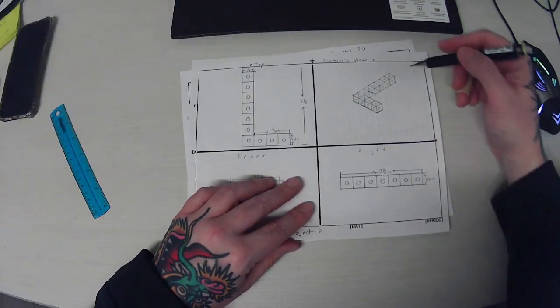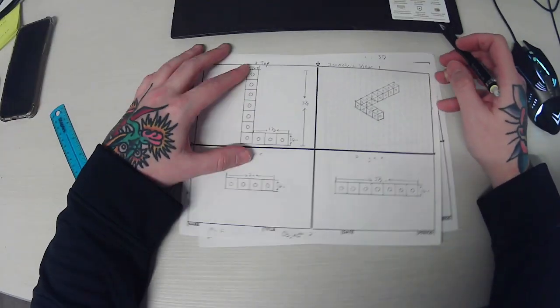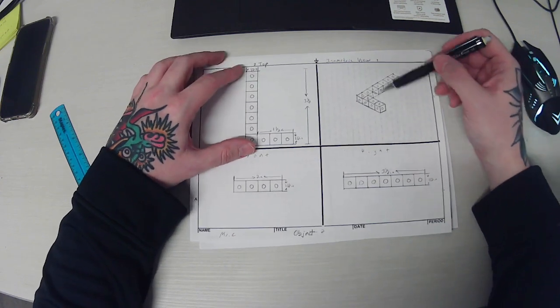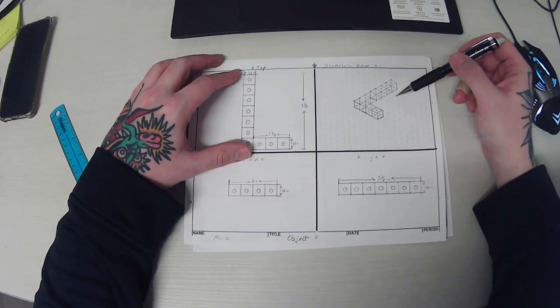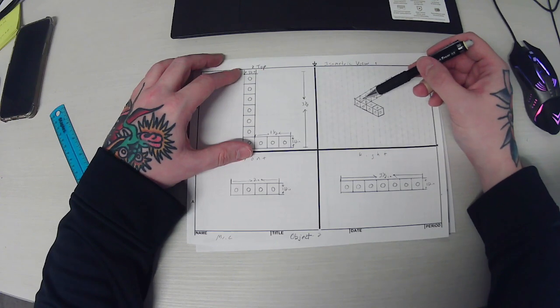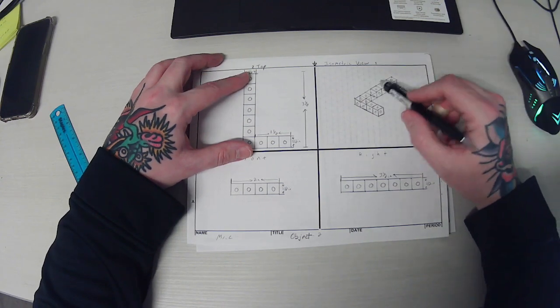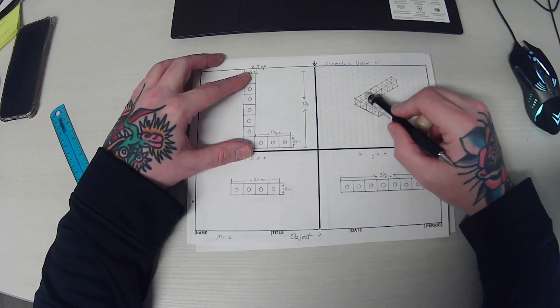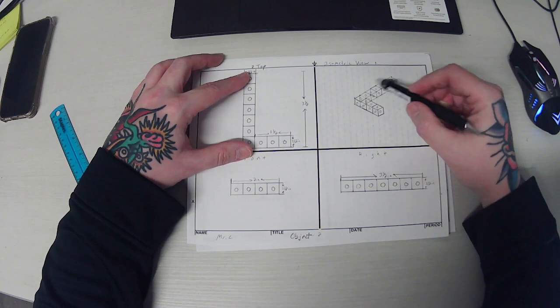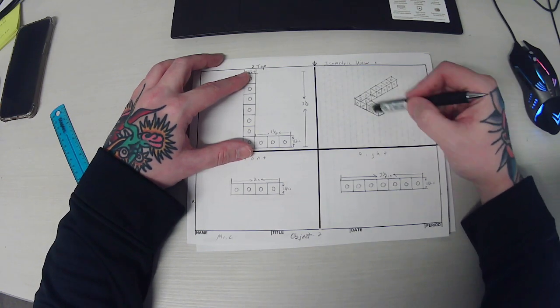Okay, now comes the tricky part. Next we have to do the isometric view. People have trouble with this sometimes because they're not used to looking at the blocks and seeing it in a three-dimensional way. But if you look, I gave you this corner block here as a guide. From there, you just have to figure out how many other blocks you need. So this way, we need 1, 2, 3, 4, 5, 6, 7. This way, we need 4. So we have 7 and 4.